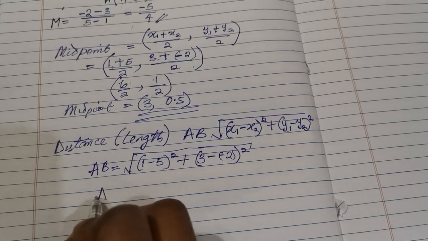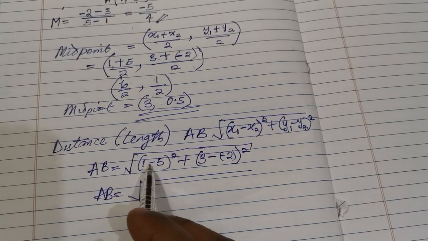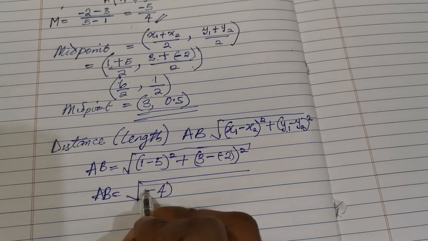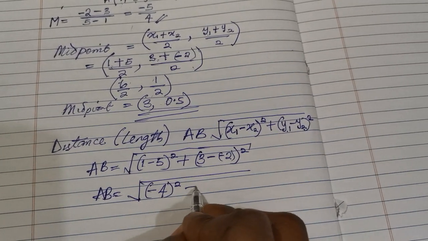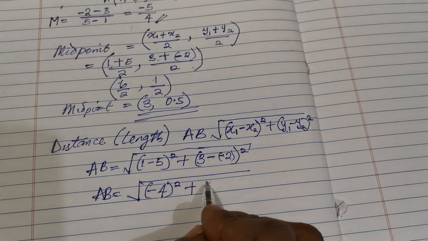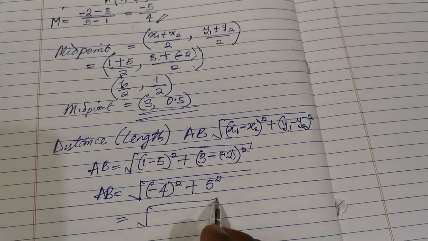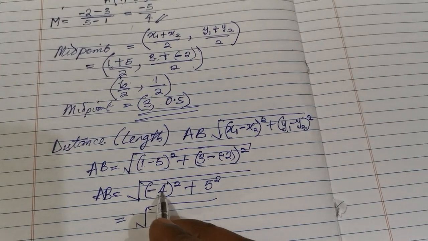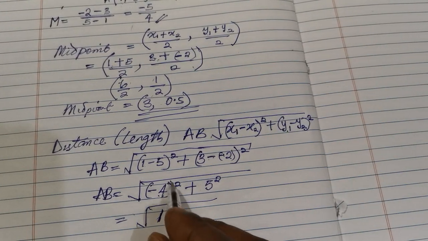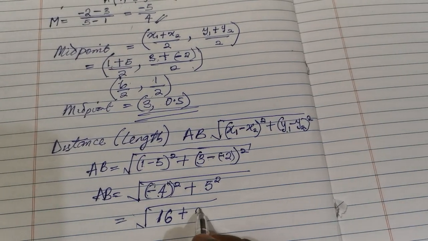So we have AB to be the square root of 1 minus 5, which is minus 4 squared, plus 3 minus minus 2, which is plus 5 squared. This minus 4 all squared is 16, put it in bracket, 16, plus this squared is 25.